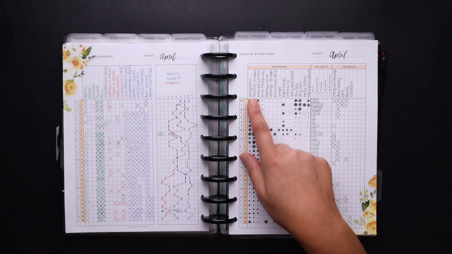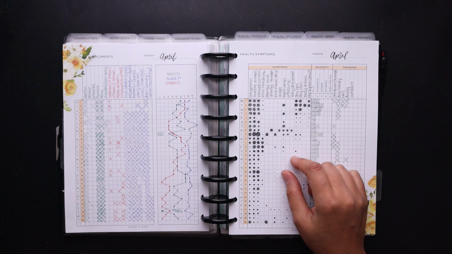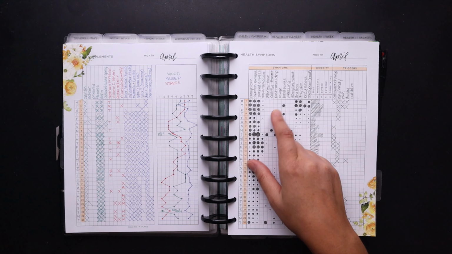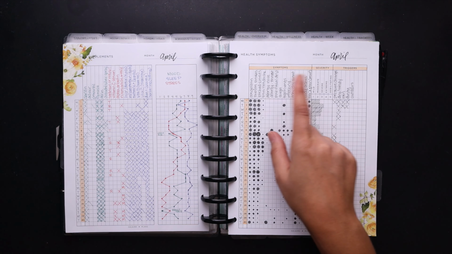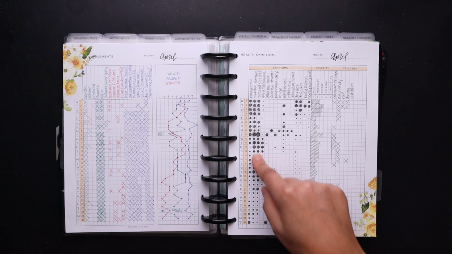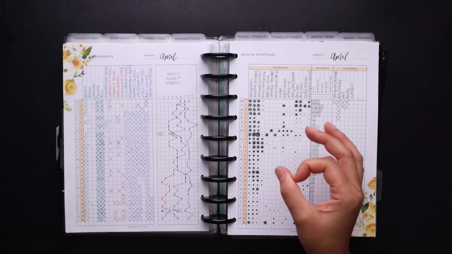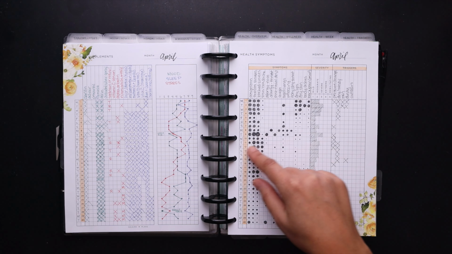I also here have my health symptom tracker, which has been very valuable as well. I try to find some correlations between triggers and symptoms for all my chronic allergy, asthma, just all this other nonsense that I have going on right now. So I just list out all the symptoms that I have, and each day I kind of give it a dot performance level, I guess.